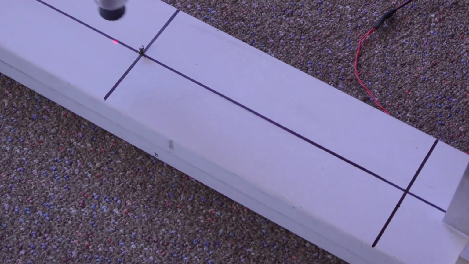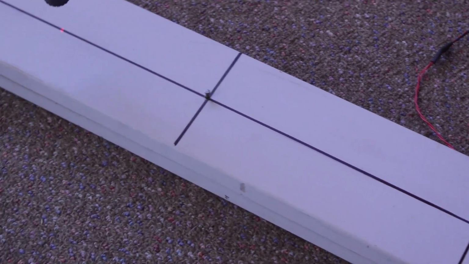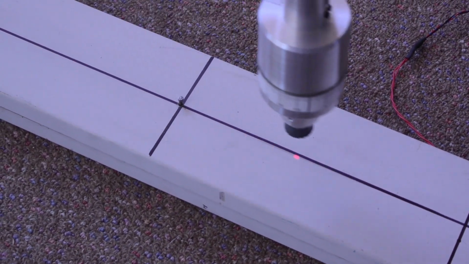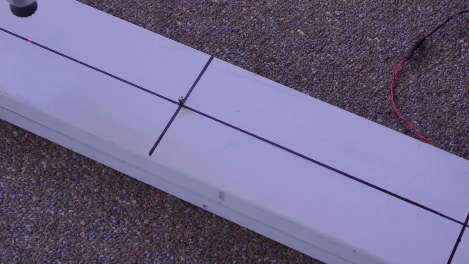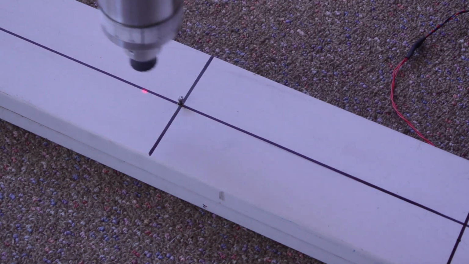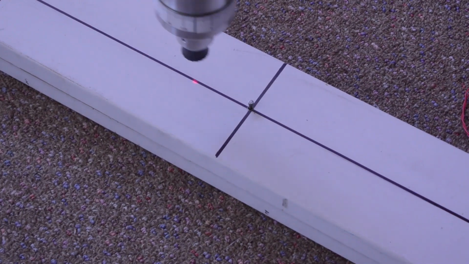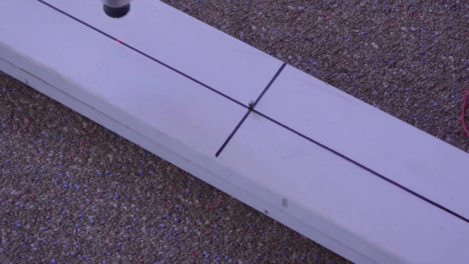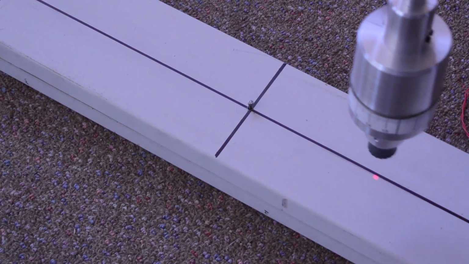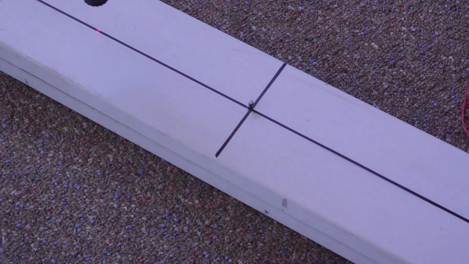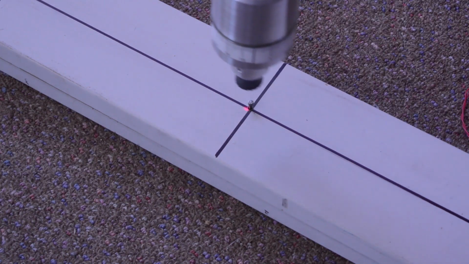Alright, now what I'm noticing down here, we're starting to see a slight precession in the pendulum. We've been, what, 7 minutes into this, or 8 minutes recording.